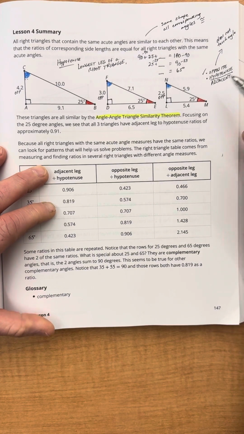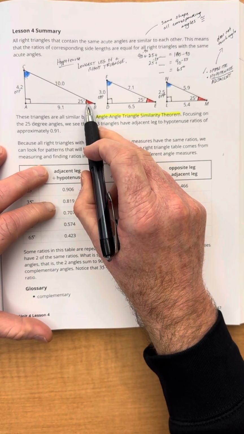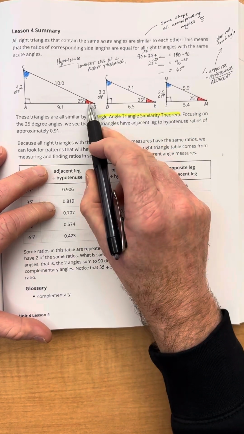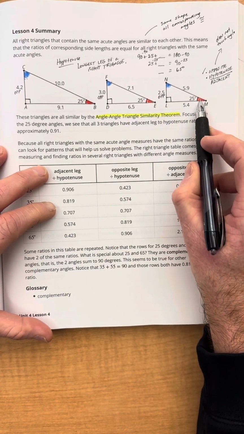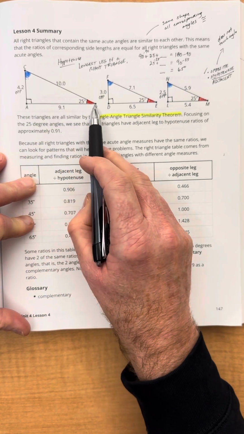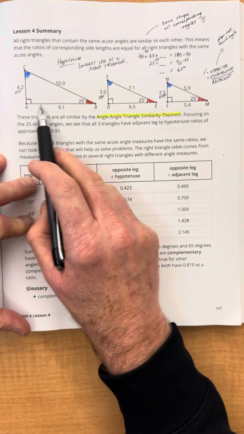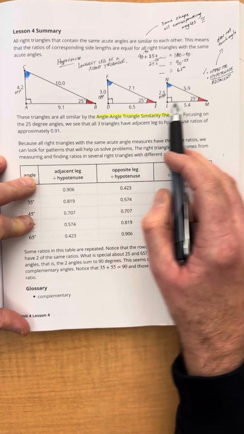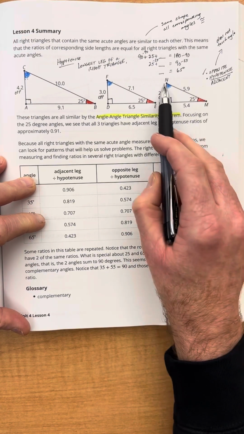Okay, and then adjacent. Now we're still looking from the perspective of the 25-degree angle. So from the perspective of the 25-degree angle, there's two legs that create the angle. There and there.